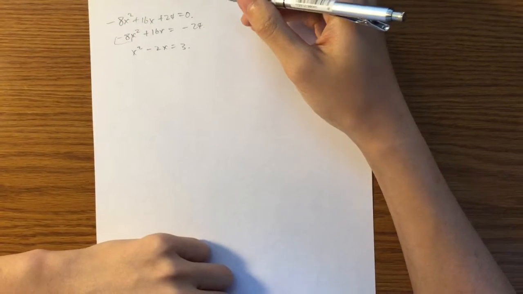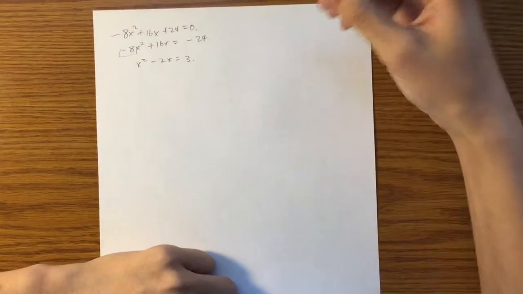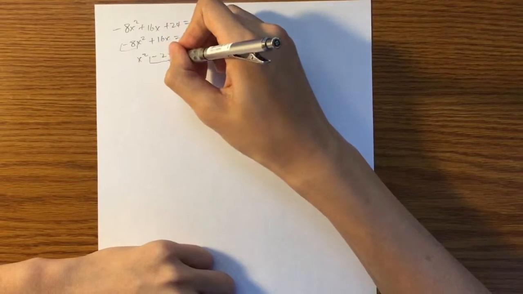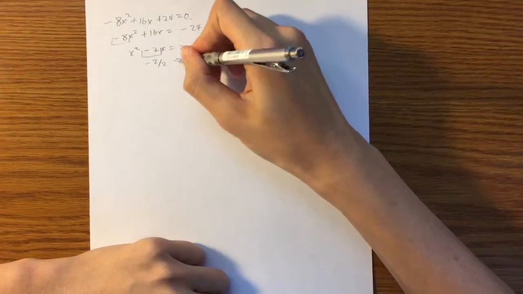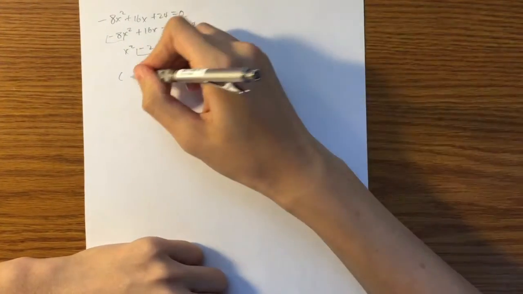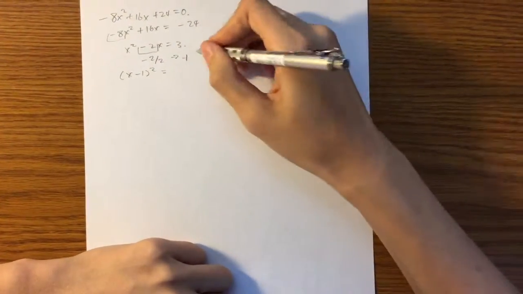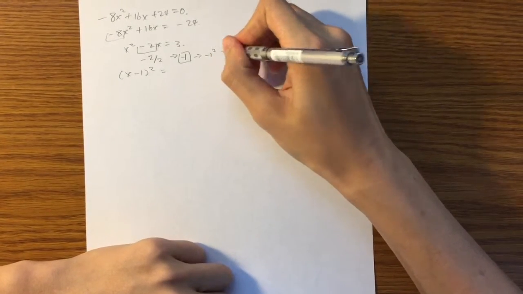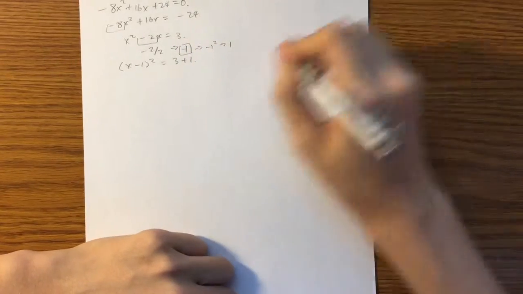Next, you want to take half of the coefficient of the x term, then use it to convert the left side into squared form. The x coefficient right now is negative 2. We want to divide this by 2, which gives us negative 1. You want to put that into a square with x like so. And then for the right side, you want to take the same term and square it. That will give us 1. So 3 plus 1 is 4.